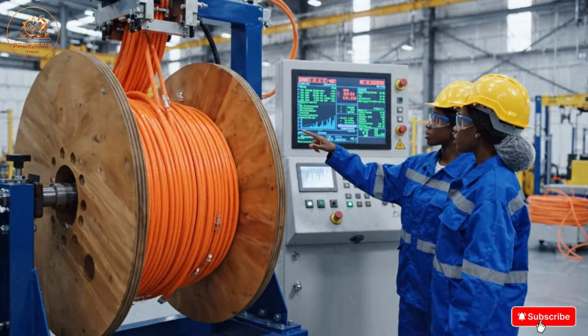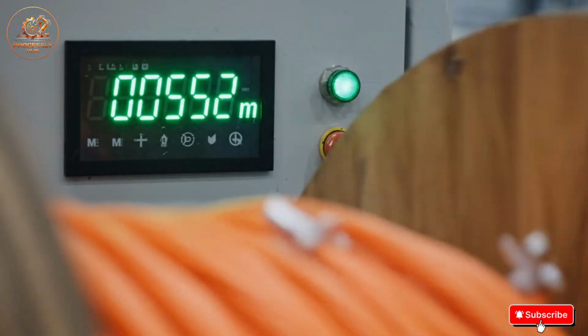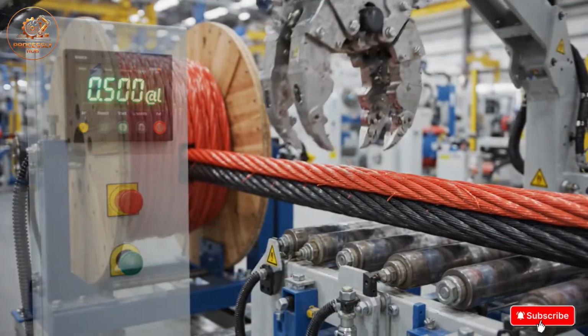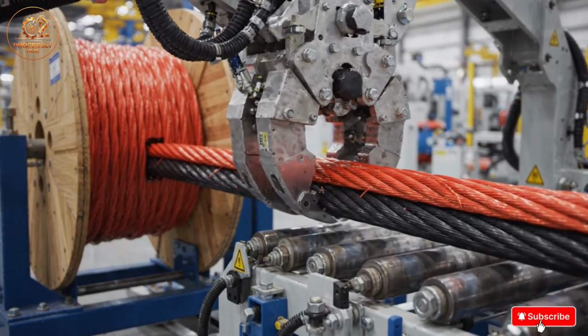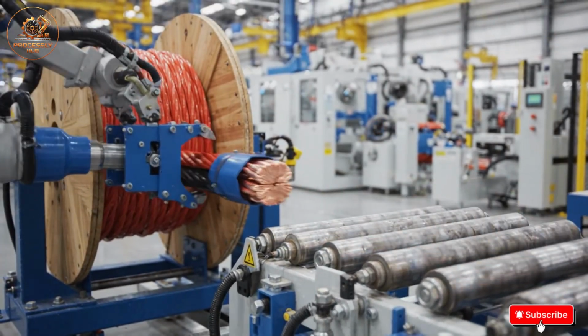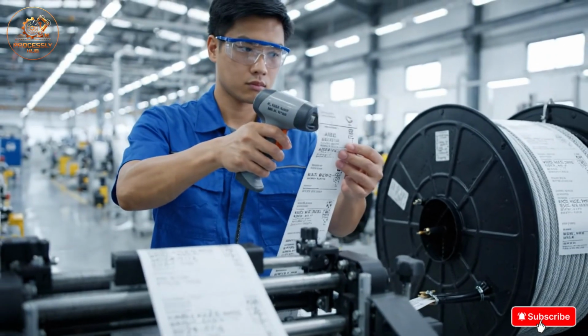The finished cable is wound onto shipping drums. Precise length measurement ensures accurate customer orders. The production line automatically cuts the cable to length. Each reel matches its exact specification. Identification labels provide complete product traceability.